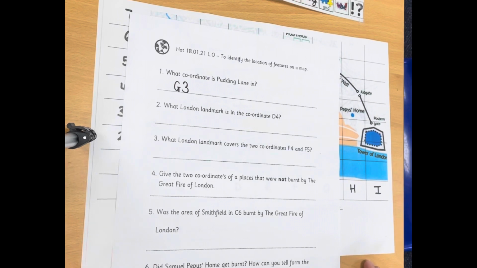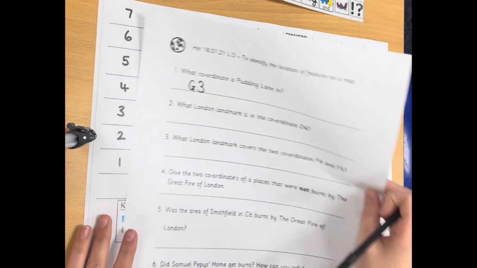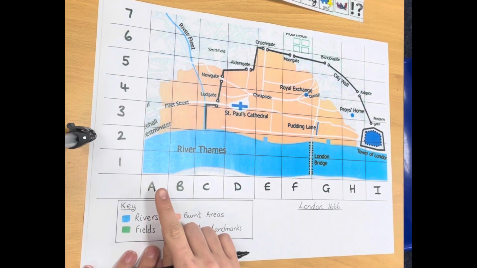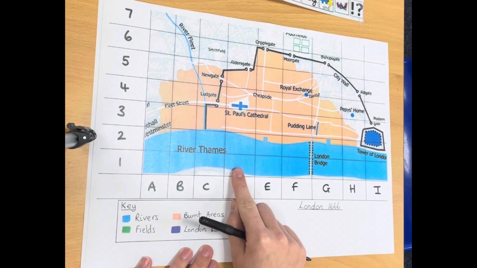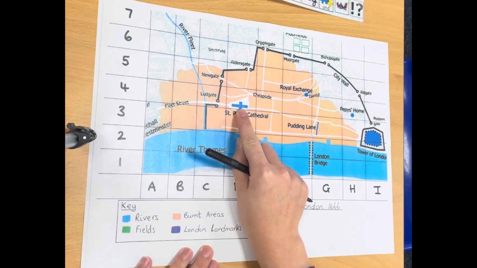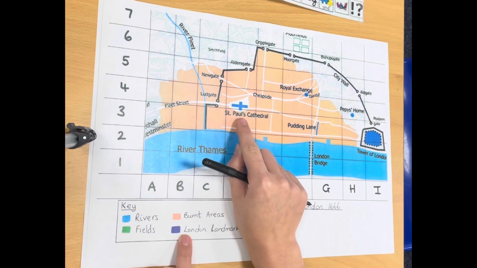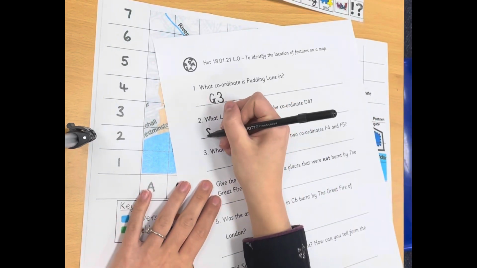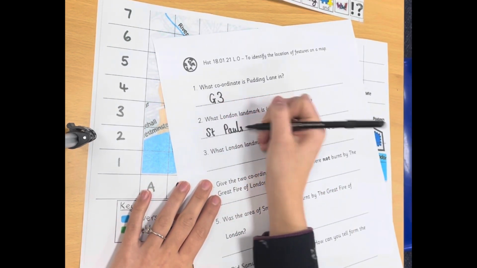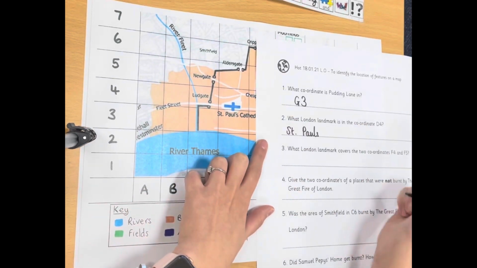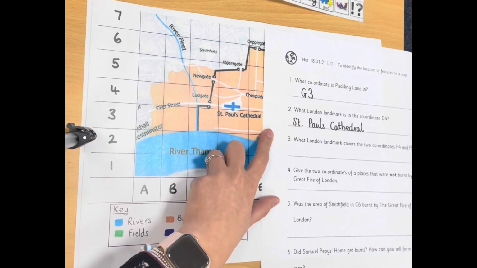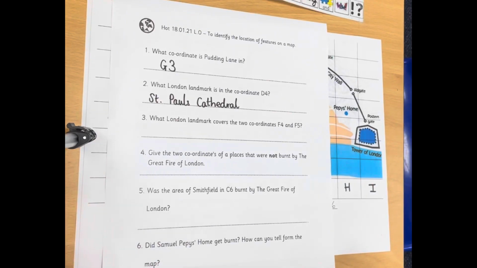Next question's a little bit different. It asks me what landmark is in the coordinate D4. So this time I've got the coordinate, but I need to find the landmark. So I'm going to go across to D, A, B, C, D, all the way up, 1, 2, 3, 4. That landmark is St Paul's Cathedral. Ooh, I'm not sure how to spell it. I can look back on the map to help me. I'm not going to answer all the questions with you because I want to give you a little bit of a challenge.